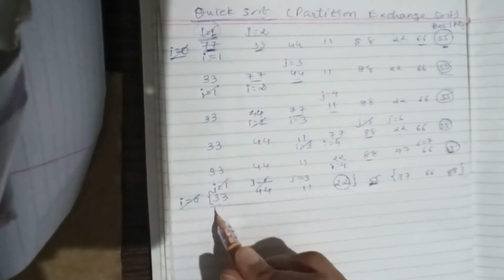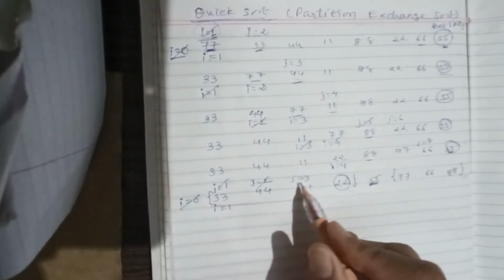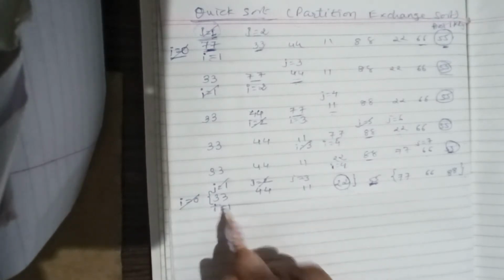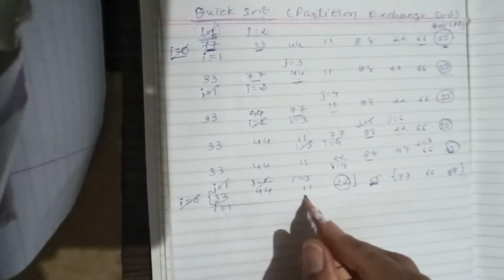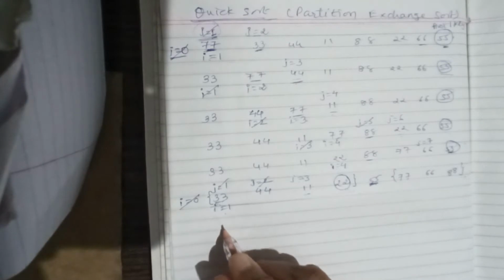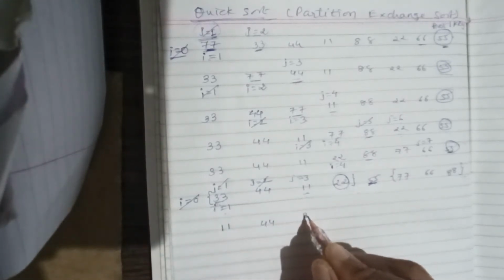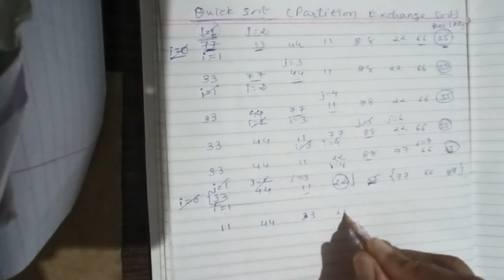We have to increment I by 1 and then we exchange jth position and ith position. So 33 and 11 get exchanged. So we'll be getting 11, 44, 33, 22.